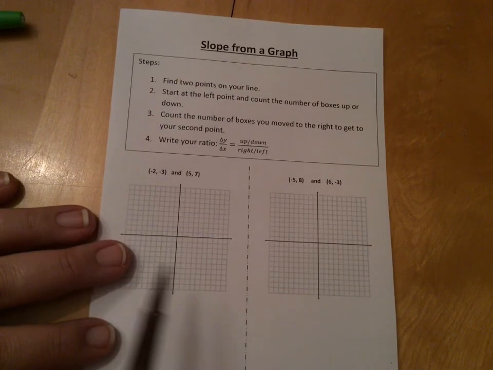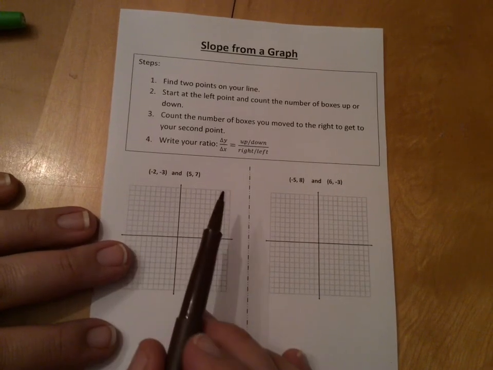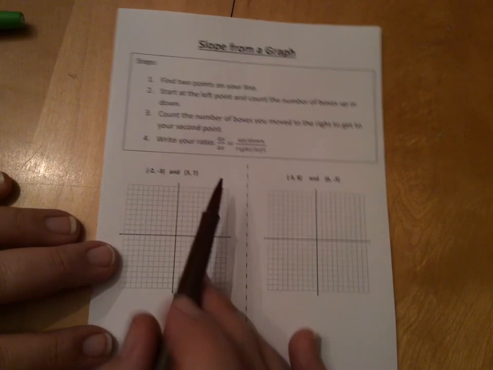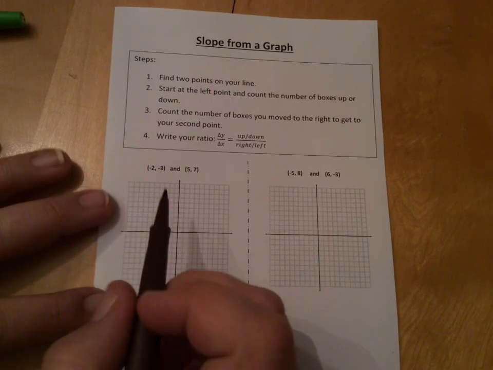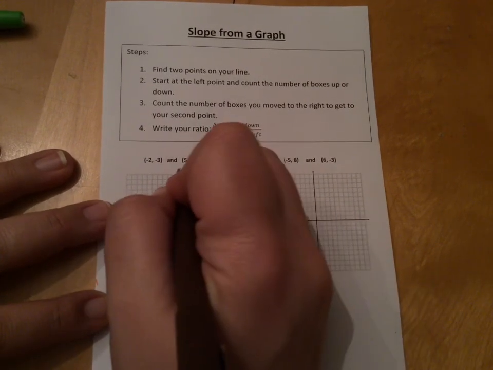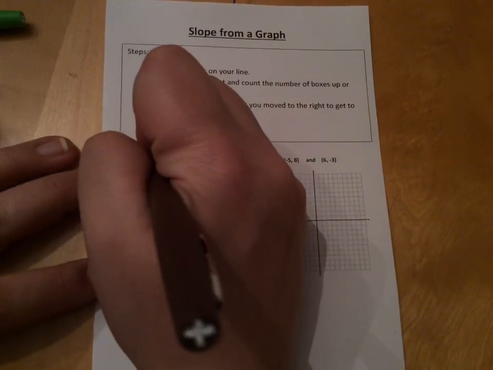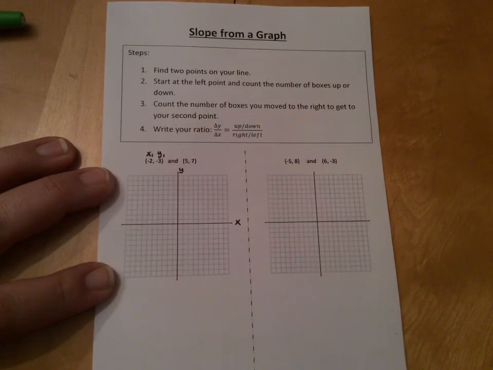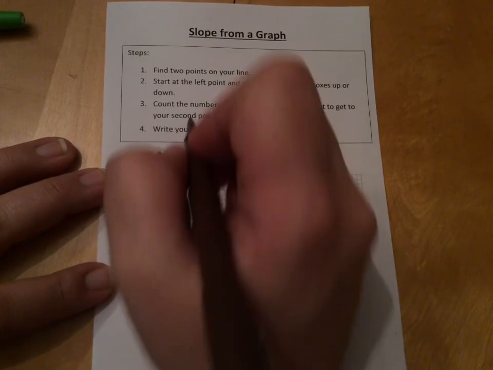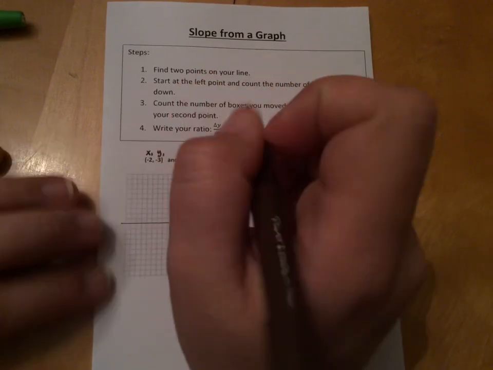So if you look at my graphs, I don't even have any lines yet, so I'm going to graph these 2 points and create a line, and then we're going to follow the rest of the steps. So let me graph these 2 points quickly. This is my x and this is my y. So this is my first point. I'm going to call it my x1 and my y1. 1 signifies the first point. This is my second point. I'm going to call it x2 and y2.